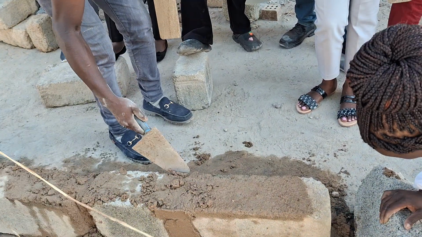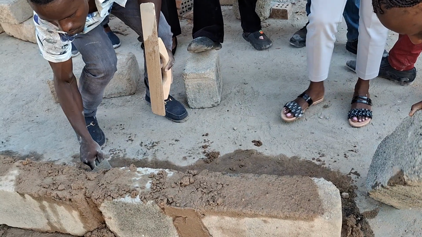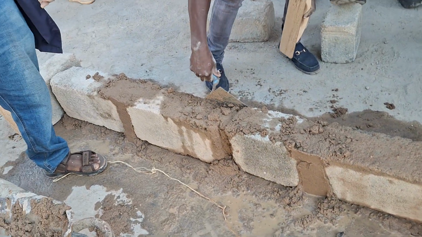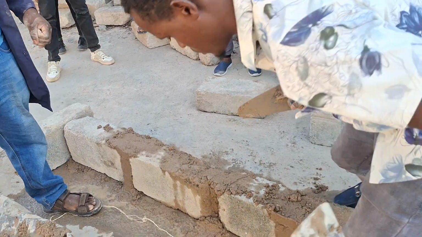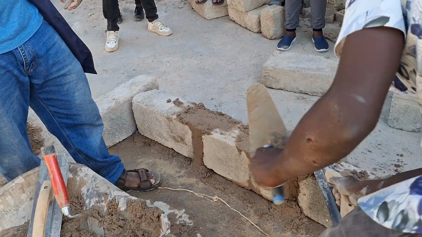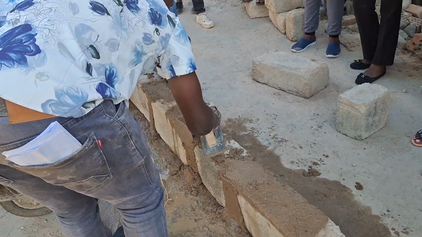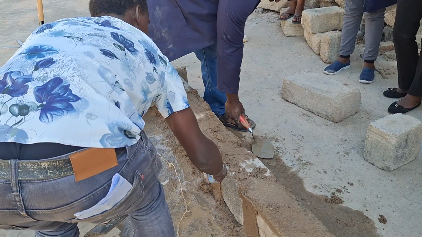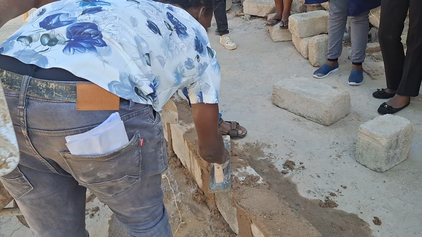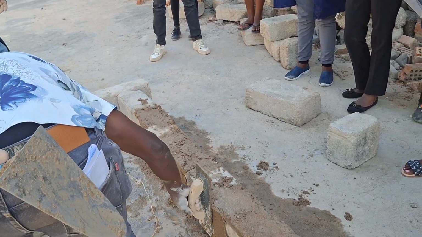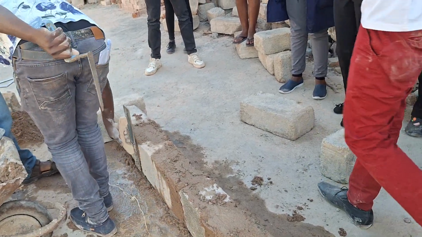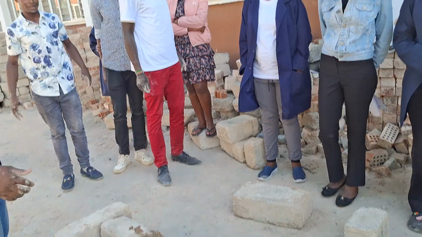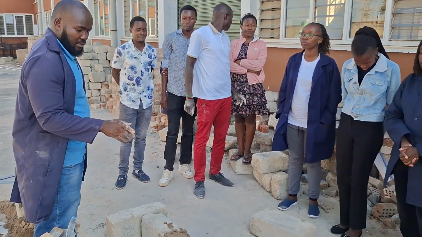Move it there. Bring back my tools. Good job. Make sure the joints are properly done. Good job. Go back, good job, go back to your line. So I hope each one of you has seen our first laying out of the course.